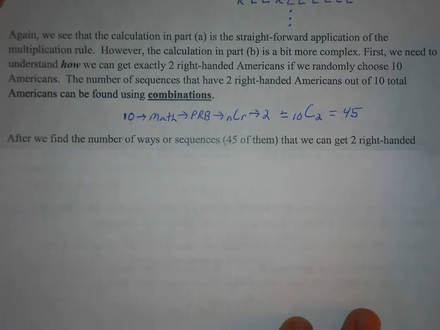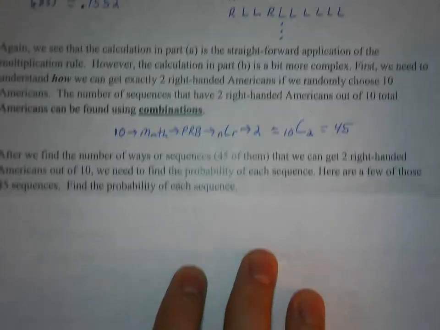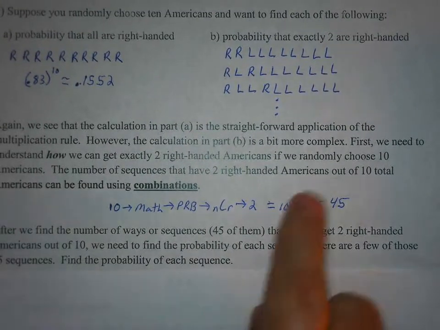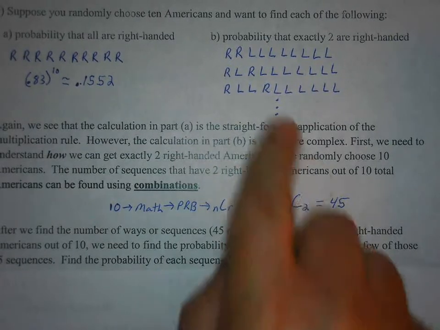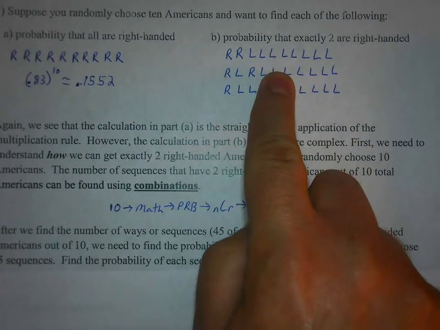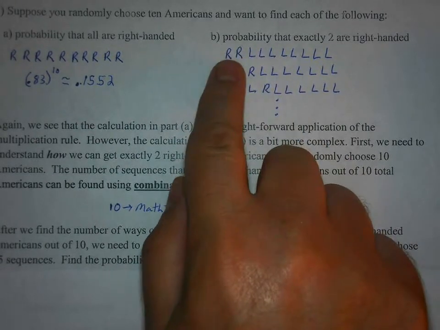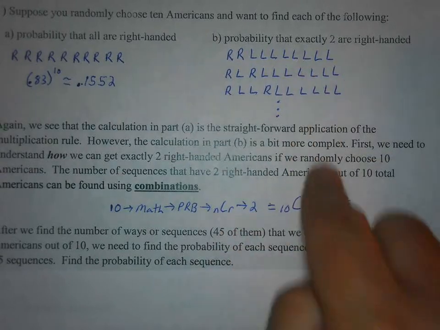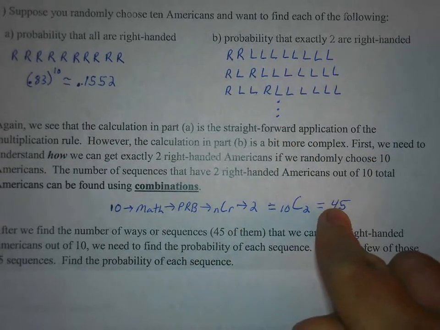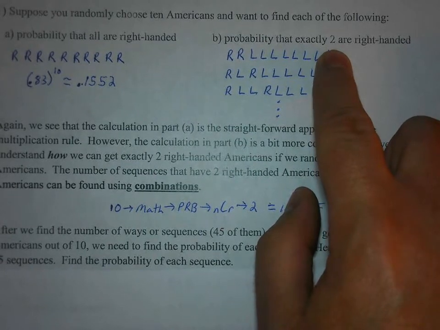Okay, so you can use your calculator to find the number of sequences. And remember, the idea behind finding that number of sequences is that each of those sequences will have the same probability of happening, but now there's 45 of them. So you have to multiply whatever the probability of getting that sequence is times 45. And that'll be the total probability of getting exactly 2 right-handed.